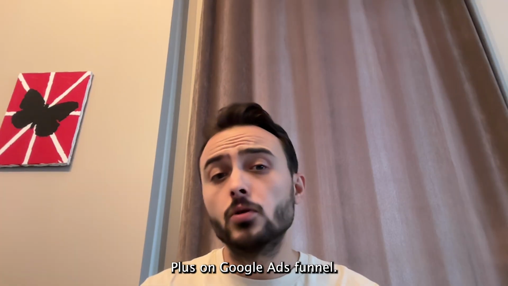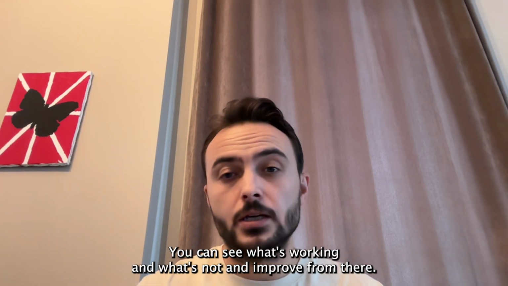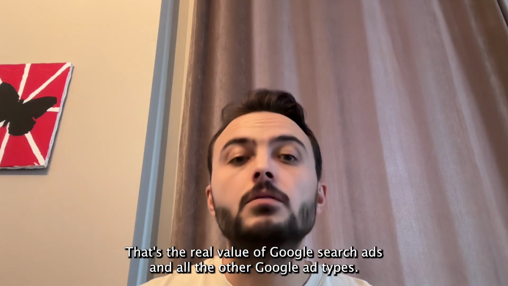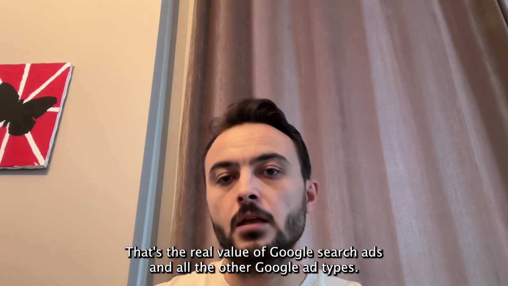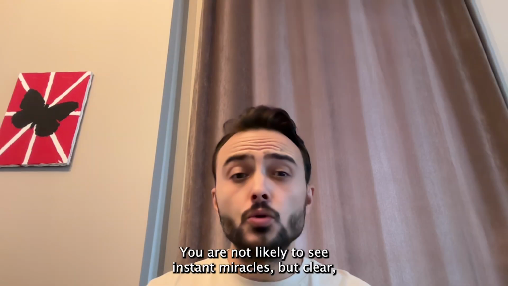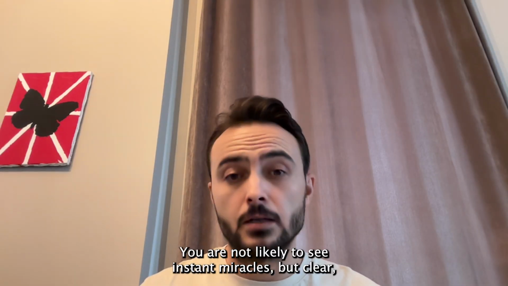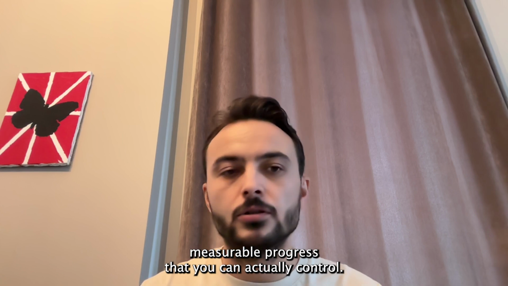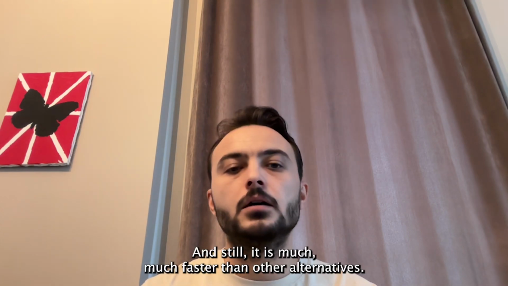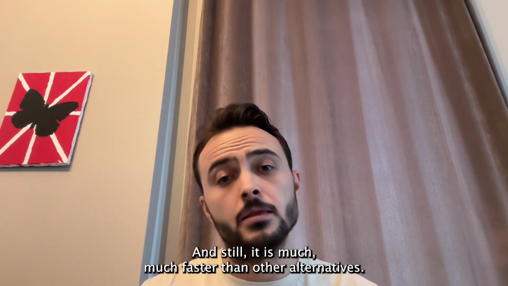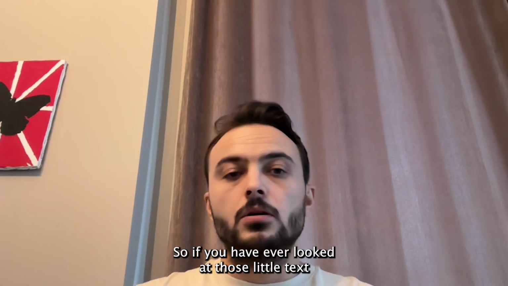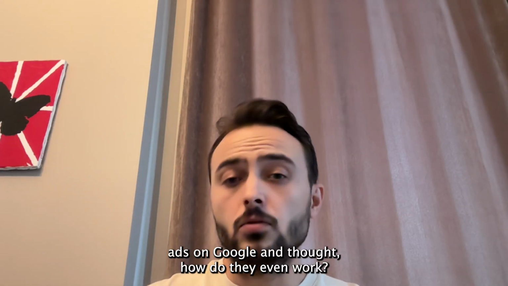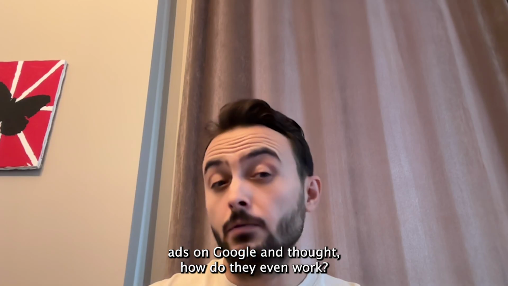Plus, on the Google Ads panel, you can see what's working and what's not, and improve from there. That's the real value of Google search ads and all the other Google ad types. You are not likely to see instant miracles, but clear, measurable progress that you can actually control. And still, it is much, much faster than other alternatives. So, if you have ever looked at those little text ads on Google and thought, how do they even work?